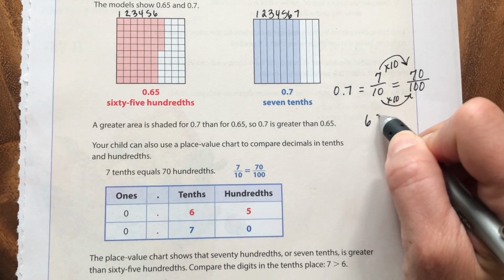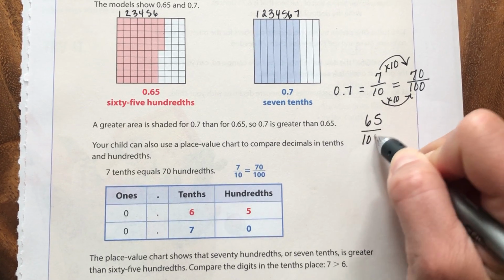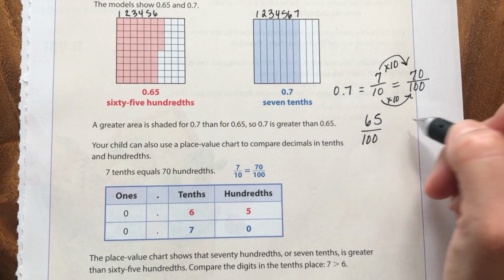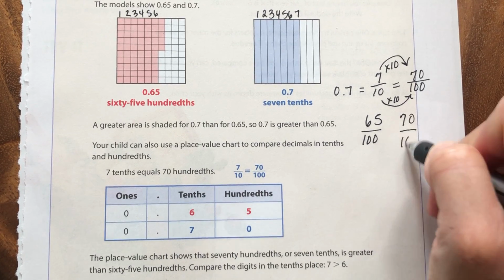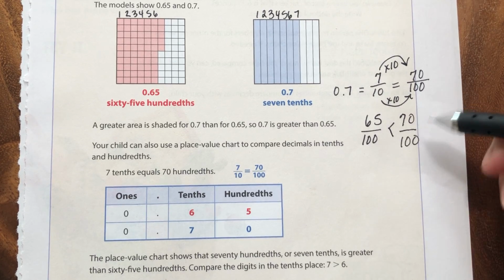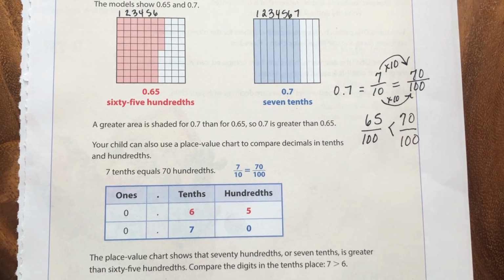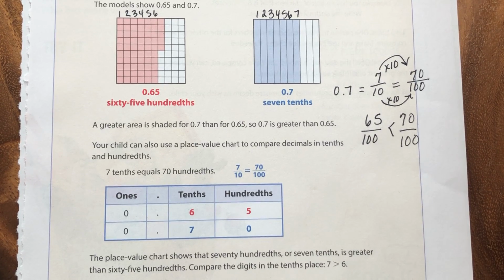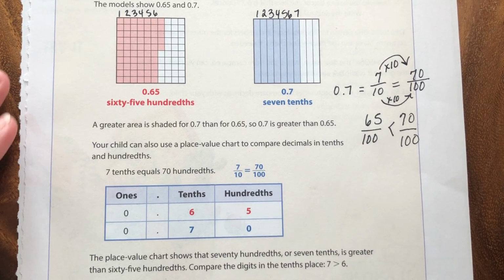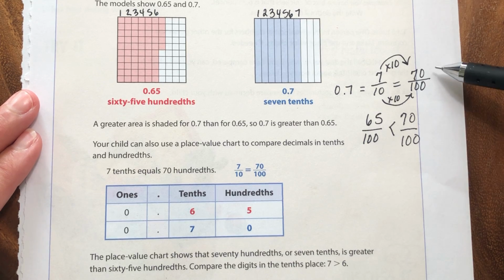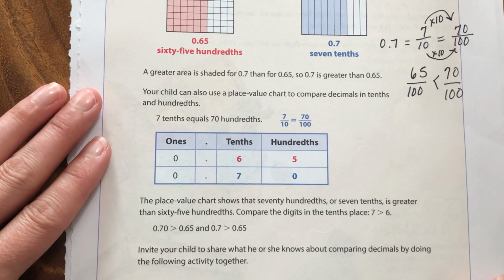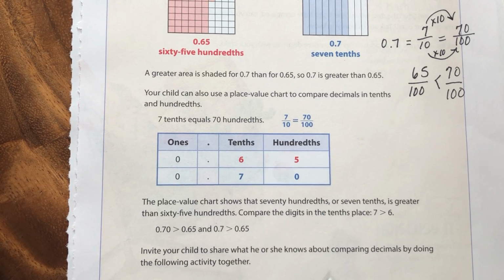So then when you're comparing 65/100ths, which is this decimal over here written as a fraction, to 70/100ths, you see that 70 is a larger number than 65. And we can compare them equally because the denominators are the same. The third way, if you don't want to convert, that you can compare decimals is by using a place value chart.